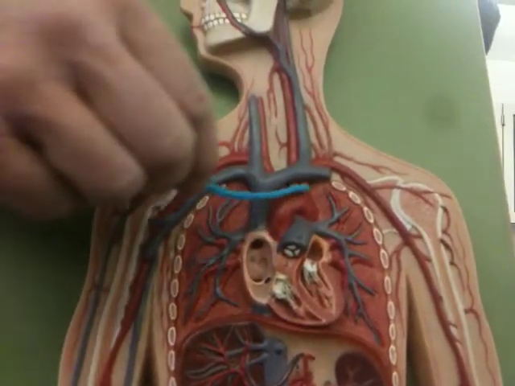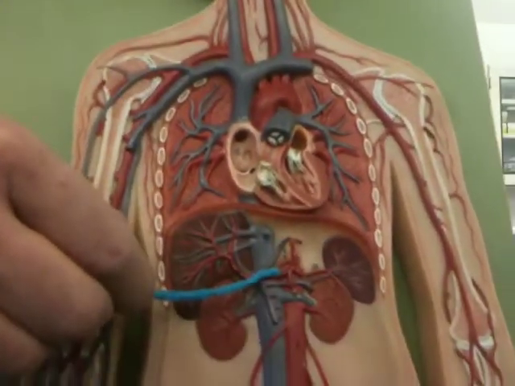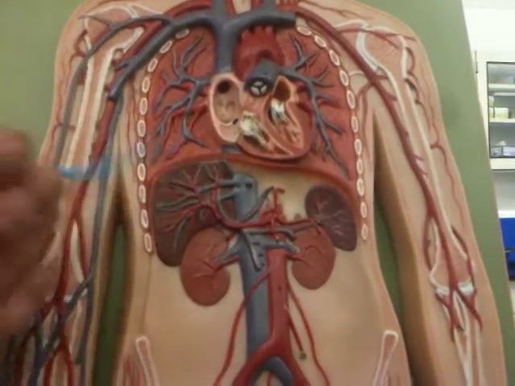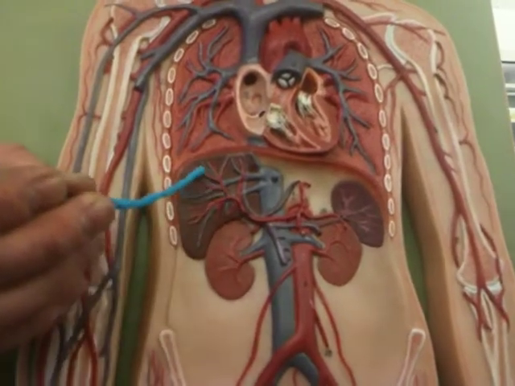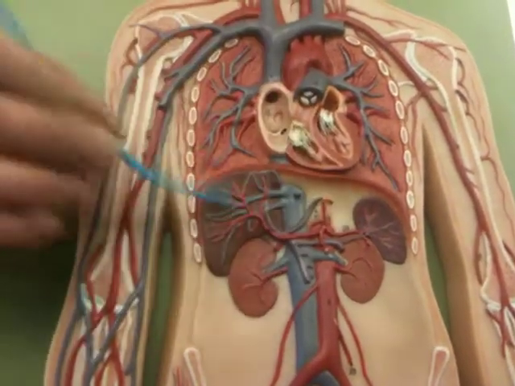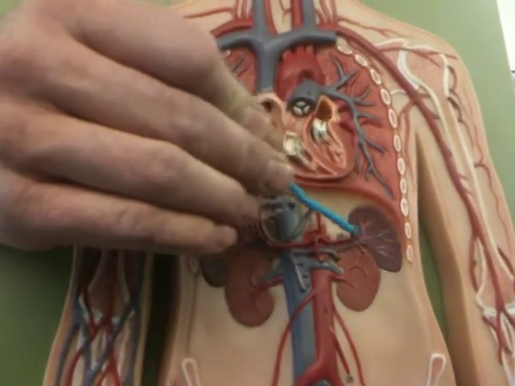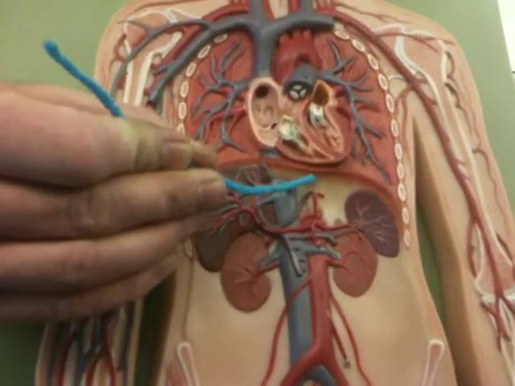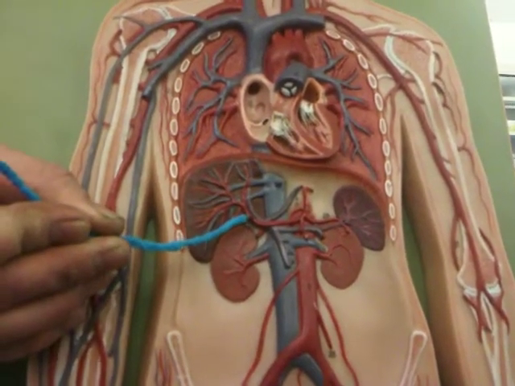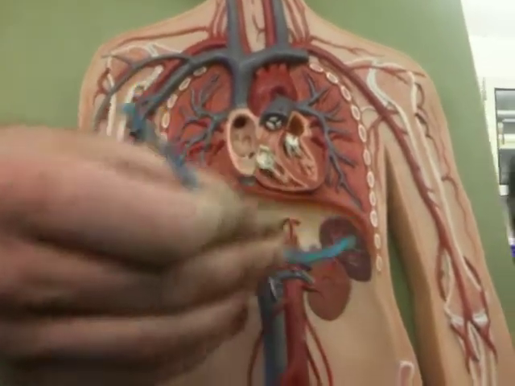So ascending, arch, descending, thoracic. I'm going to pop out here. This is my celiac trunk. So it's going to make a bunch of plumbing. So one goes to my left, which is my liver, hepatic. One goes to my, I'm sorry, that's my right. One goes to my left, which is splenic. One kind of comes up into the left, which would be gastric. That loops around and pops out over here, which is my right gastric. So it makes a complete circle.